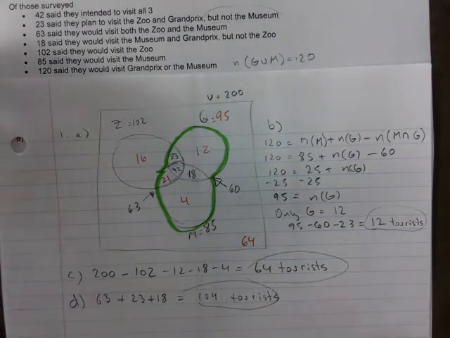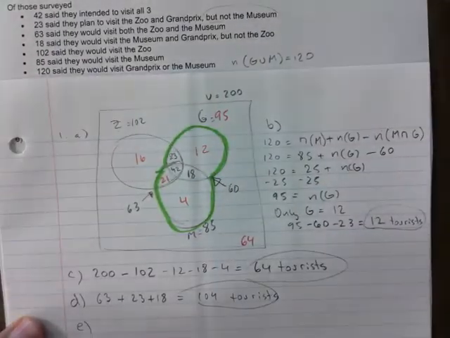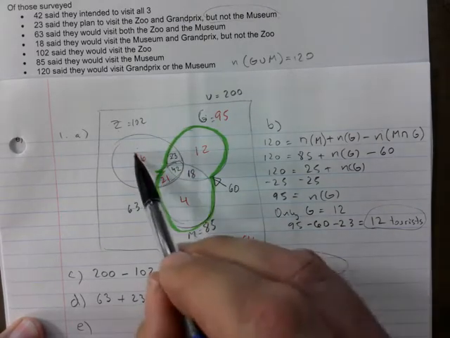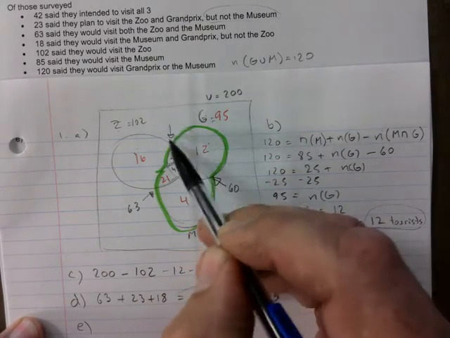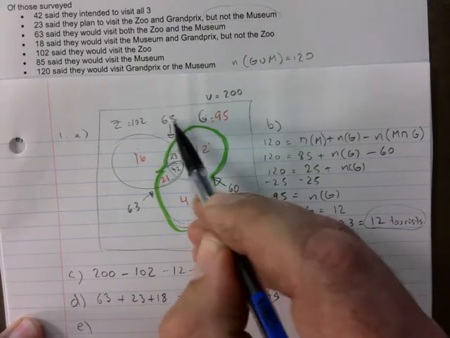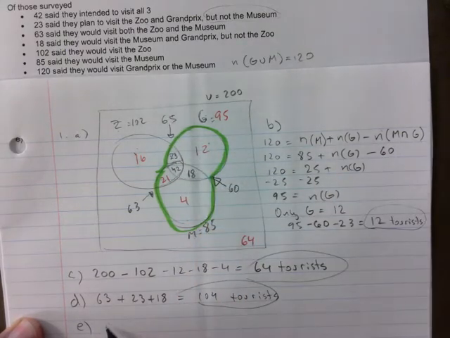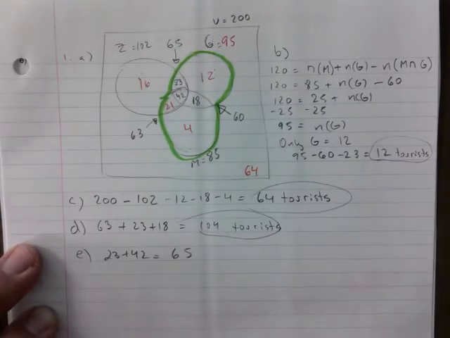Anyways, E. Is there an E? Yeah. E is asking for Grand Prix and Zoo, right? So this right here, which is 65. If you add these two up, you get 65. So 23 plus 42, it would be nice if you showed the work. You can see that 65 tourists.